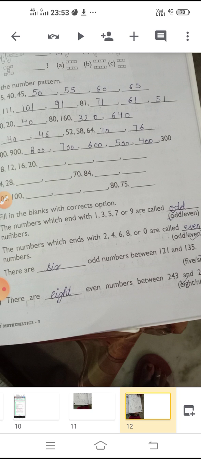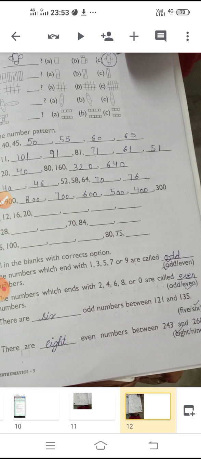Then your second number is 125. Then your other number is 127. Then your other number is 129. Then your other number is 131. Next number is 133. So total numbers are 6.